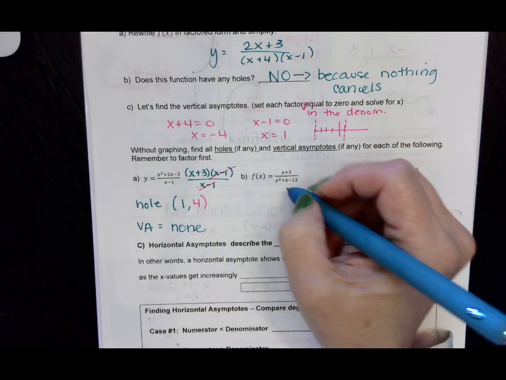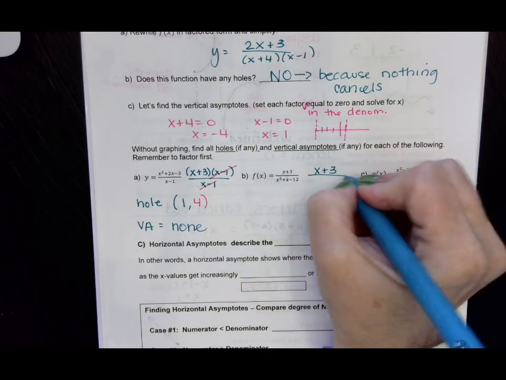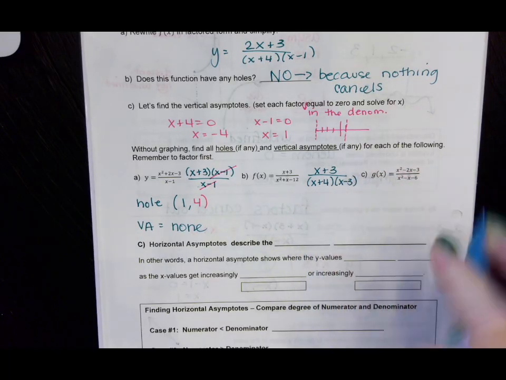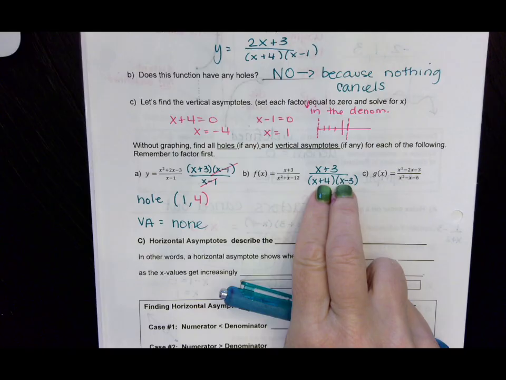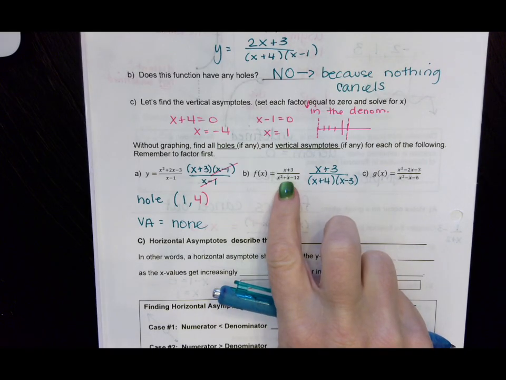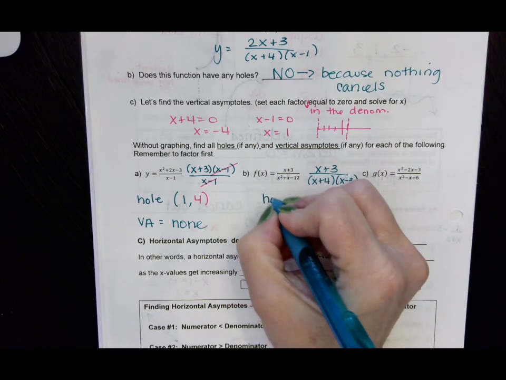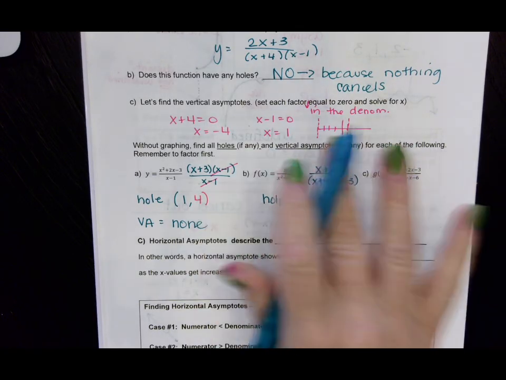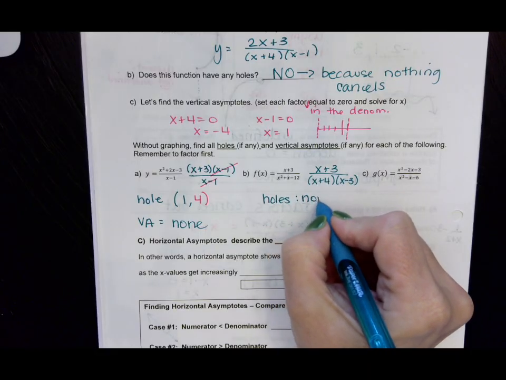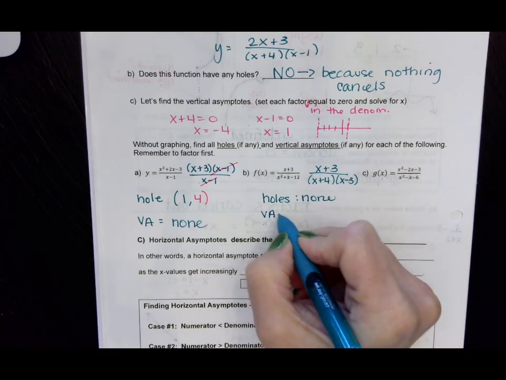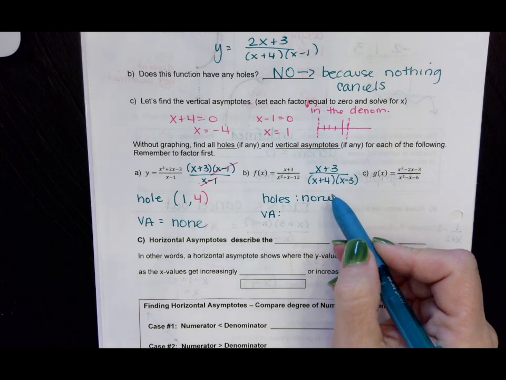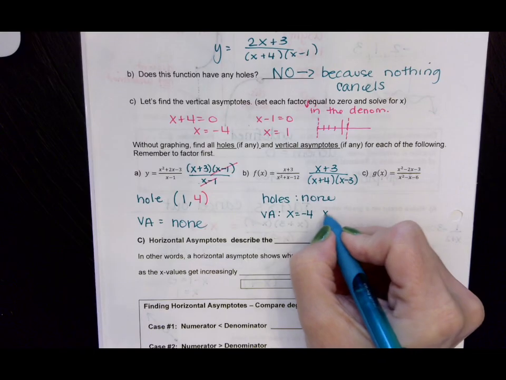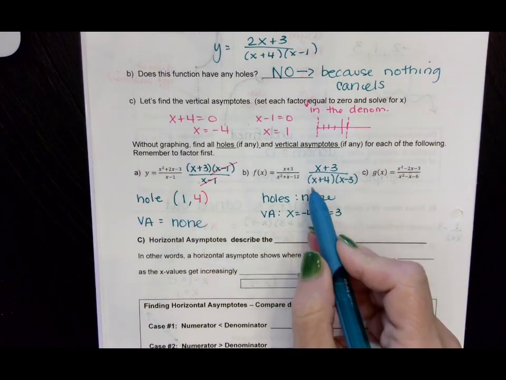All right, so now this one doesn't factor on the numerator, but it does in the denominator. So I end up with x plus 4, x minus 3. So negative 12, and then I have 4 minus 3, which is positive 1. All right, so holes. These don't cancel. These are different. X plus 3, x minus 3, they're different. So holes are going to be none. My vertical asymptotes happen when my denominator equals 0. So here I have 2 of them. So it's going to be at x equals negative 4 and x equals 3. I have 2 VAs on this problem.